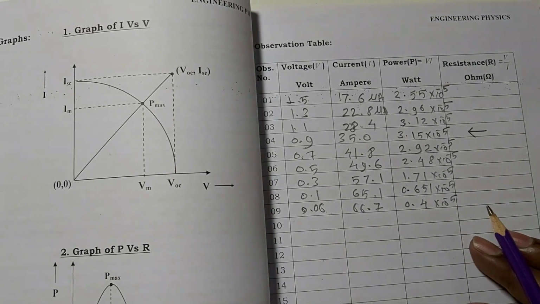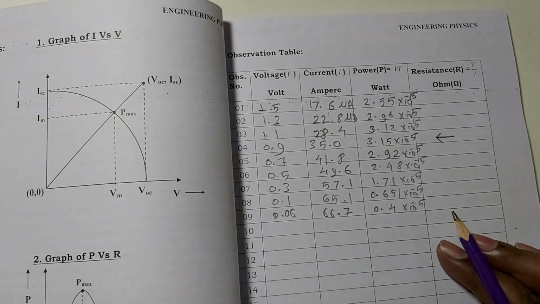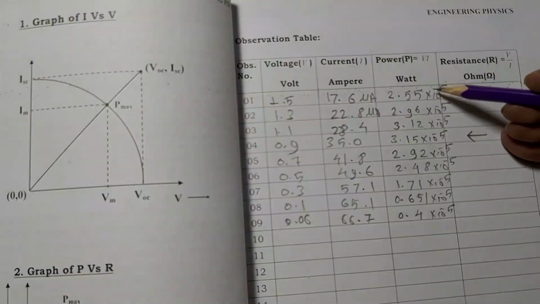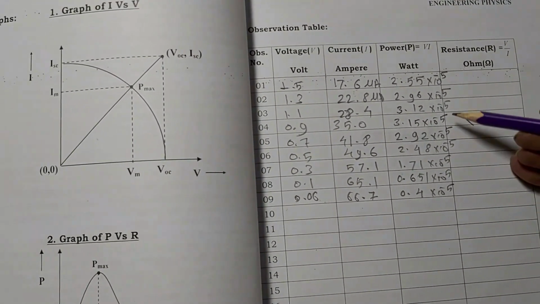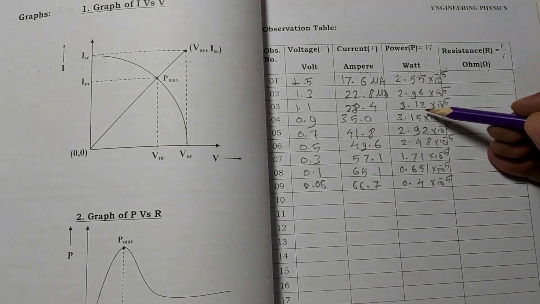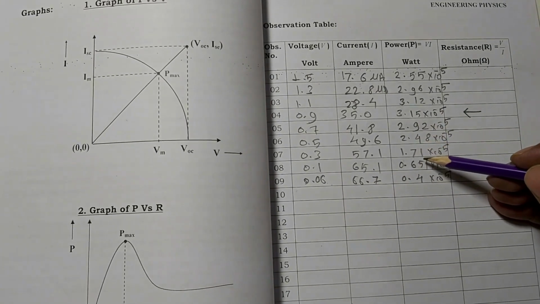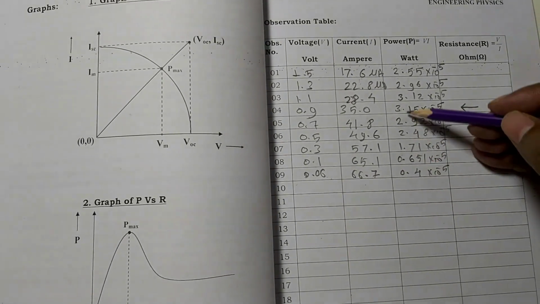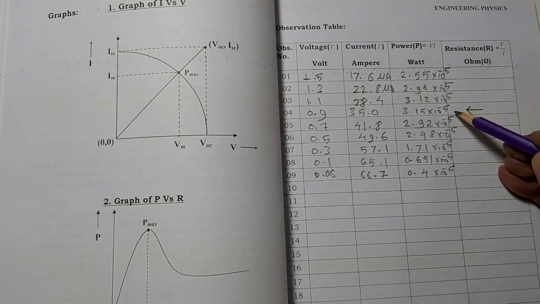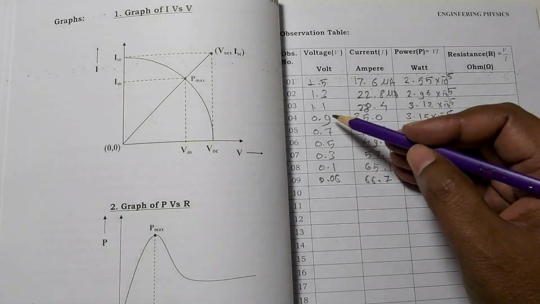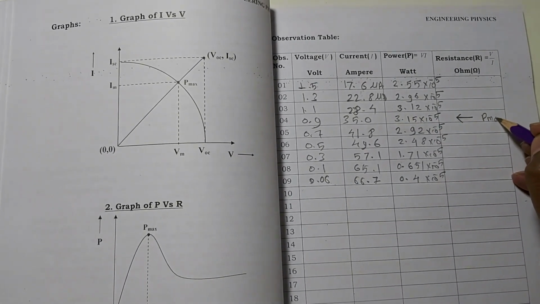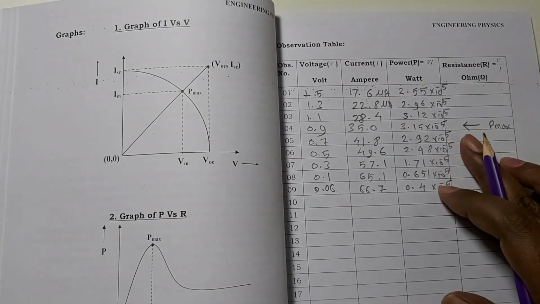Now there are different methods by which we can find out P max, that is the maximum output power. One method is that manually, from these calculations of power, we can directly see which is having the maximum value. Here you will see it is 2.5, 2.9, 3.1, 3.1, 2.9, 2.4, 1.7, 0.6, 0.4. Out of this, you will see that this value, 3.15 into 10 raised to minus 5 watt, is the maximum output power at this particular combination of voltage and current. Therefore our value of P max can be found using this particular value.